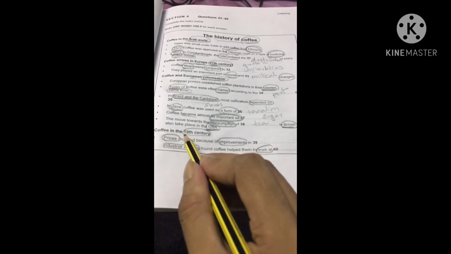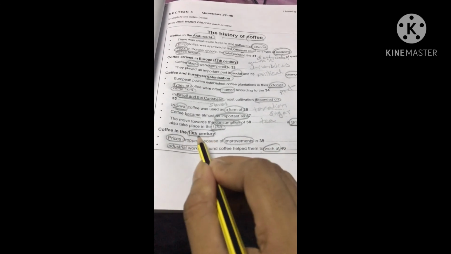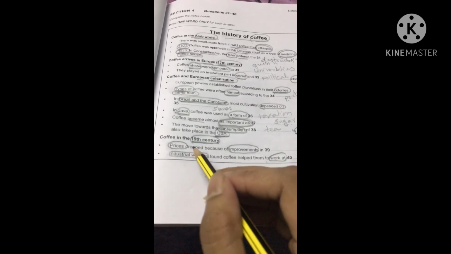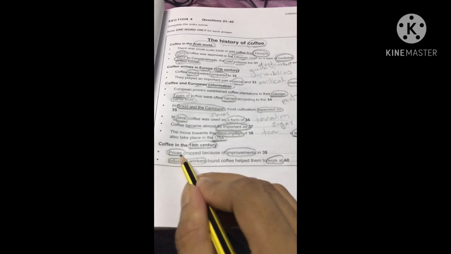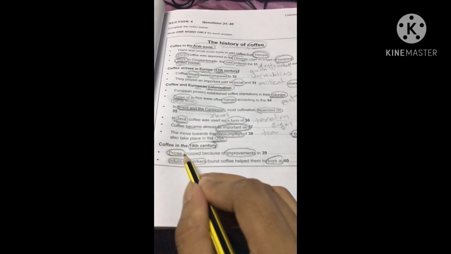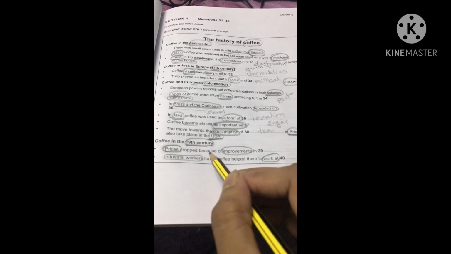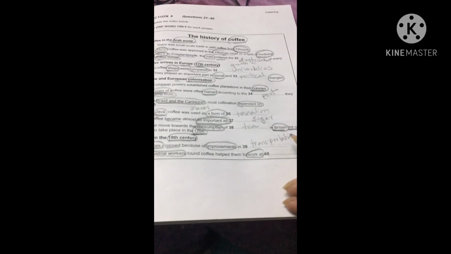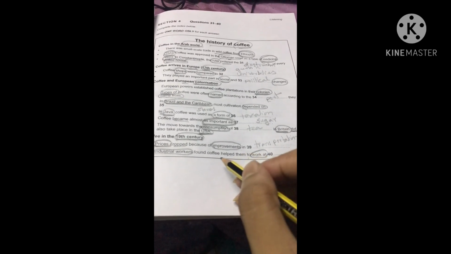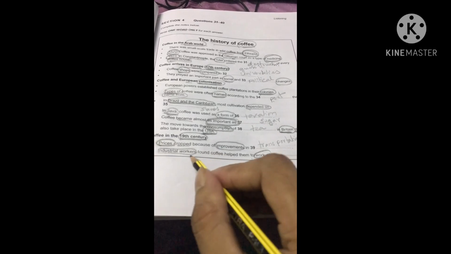So, by the early 19th century, coffee was already being widely produced and consumed. But during this century, production boomed, and coffee prices started to fall. This was partly because new types of transportation had been developed, which were cheaper and more efficient. So now, working people could afford to buy coffee. It wasn't just a drink for the middle classes.